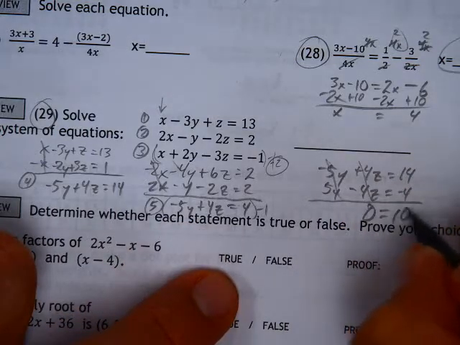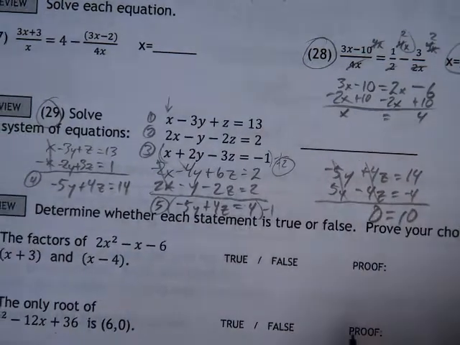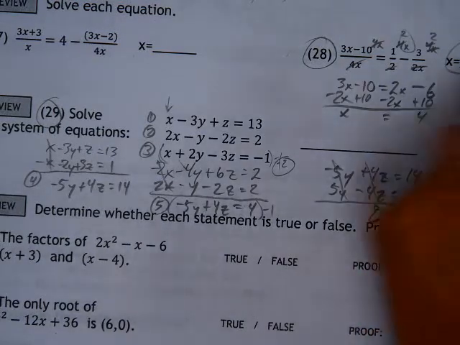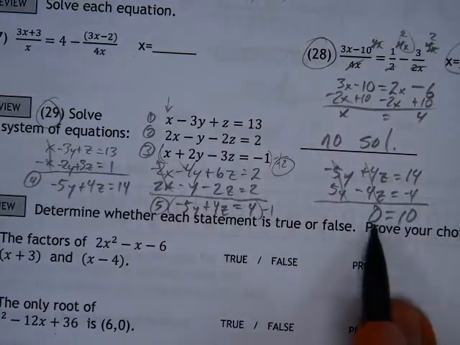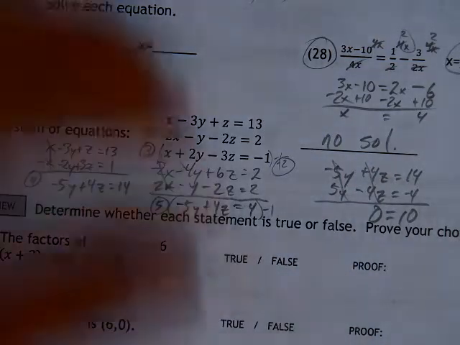I end up with 0 equals 10. And I know it's got zeros involved, but that's a non-true statement, which means I have no solution. Okay, if it was 0 equals 0, then I'd have many solutions, but that's not the case here.